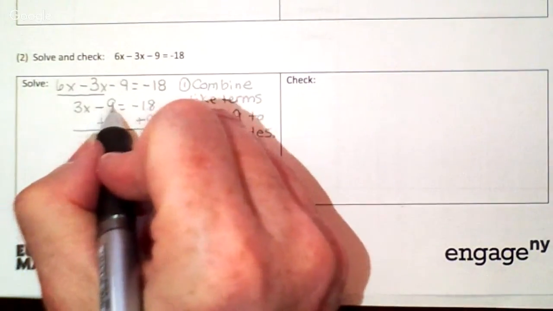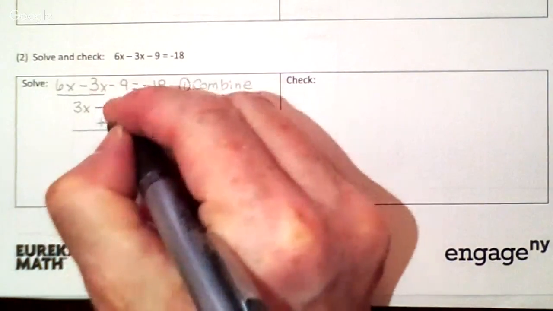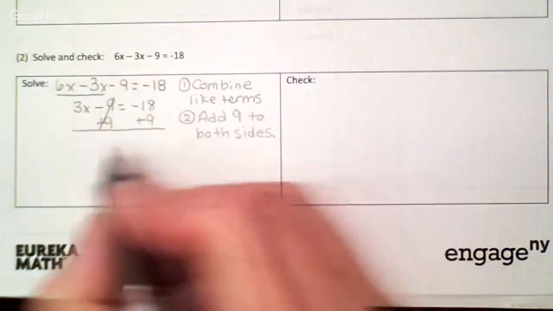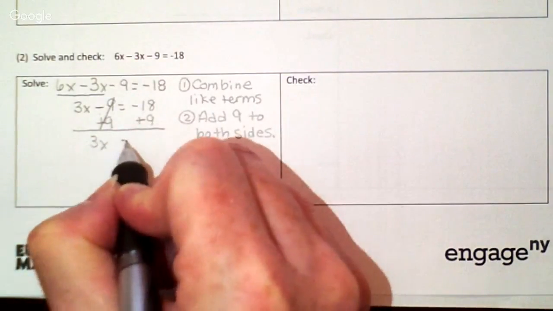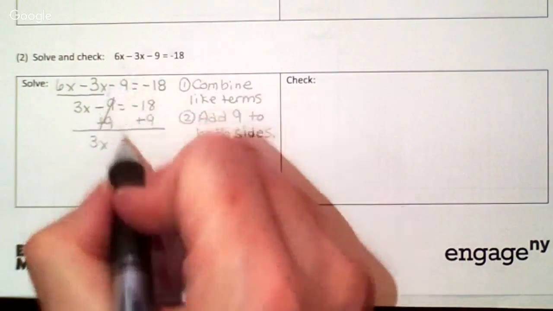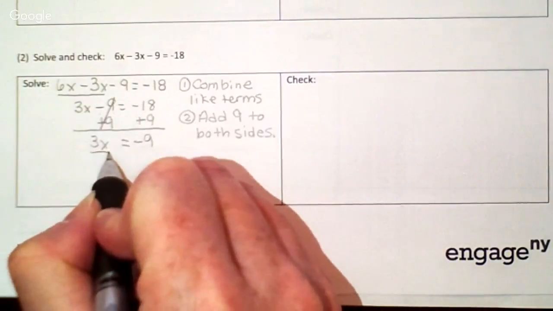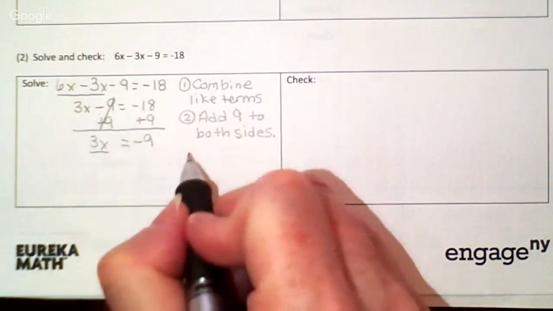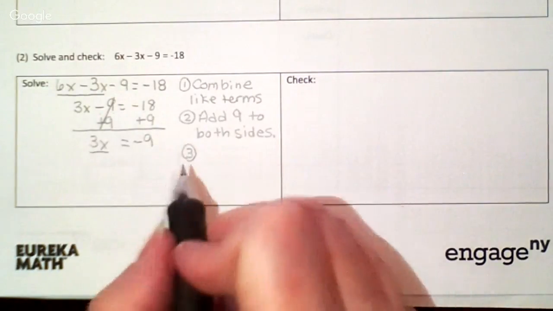If I'm subtracting 9 and add 9, again, because they are inverses, this goes to 0, and we can eliminate it, leaving 3x on our left-hand side, equaling negative 18 plus 9, which gives us negative 9. Our last step is step 3.